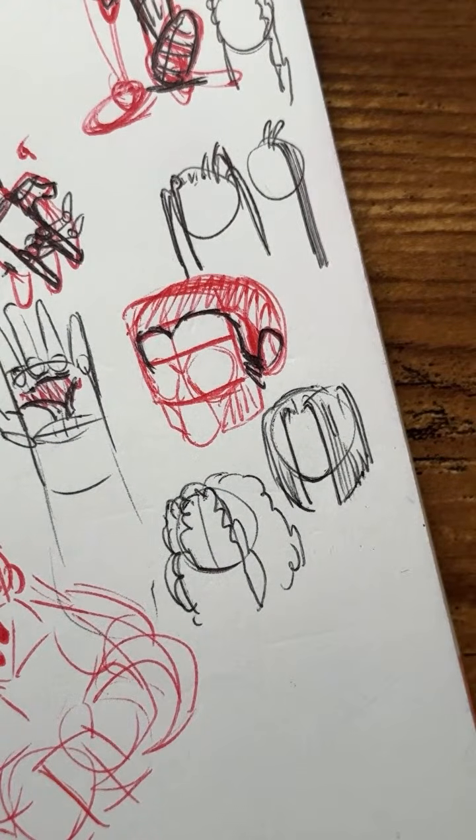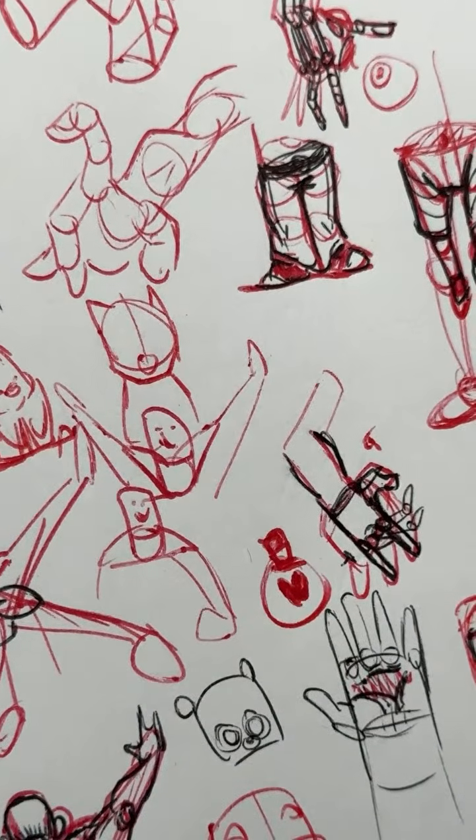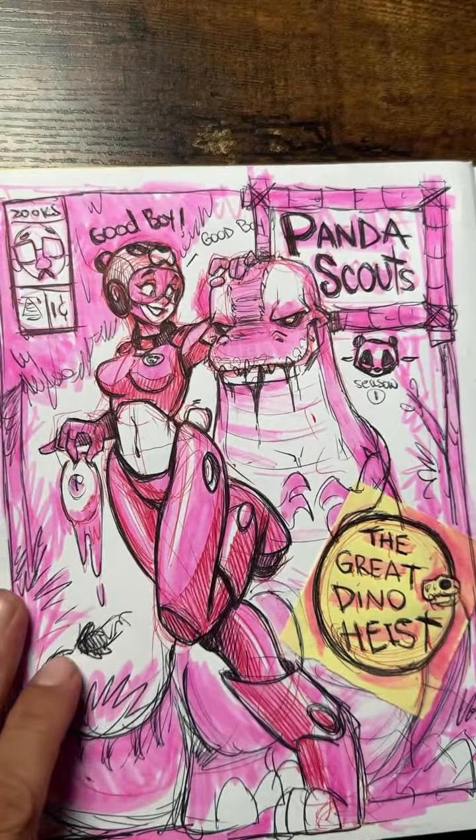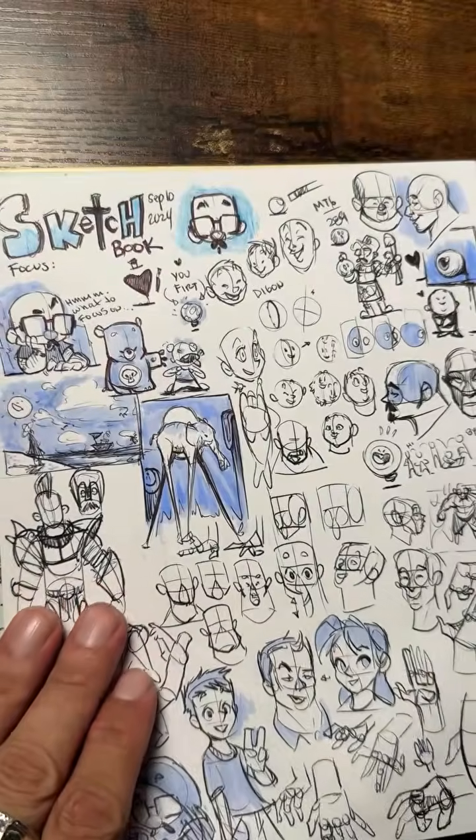What are your best tips? Okay, I would ask if you're ready for Inktober, but everything is already inky. I don't draw with pencil, so it's already Inktober for me every day.